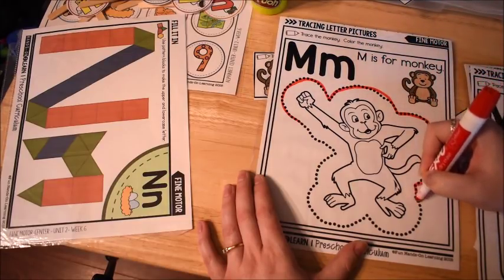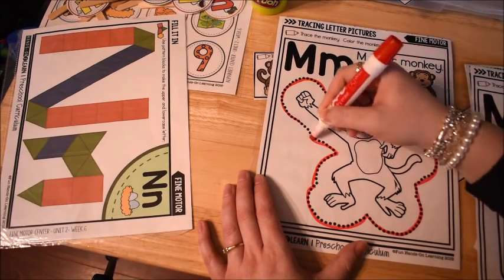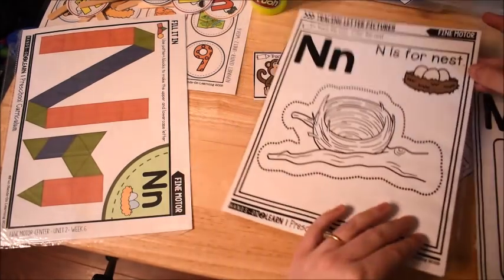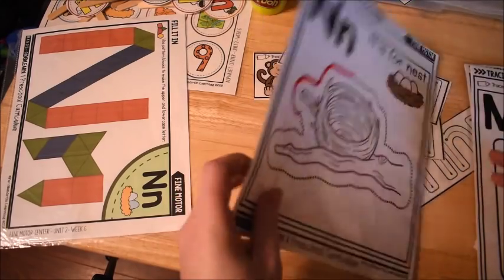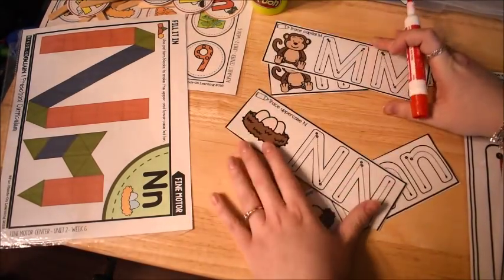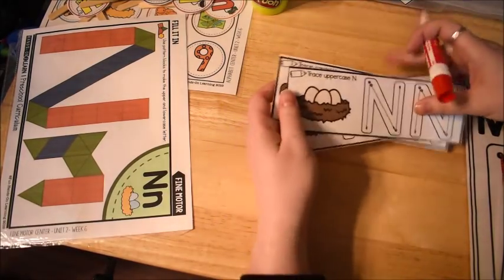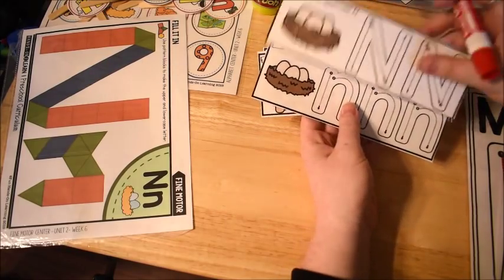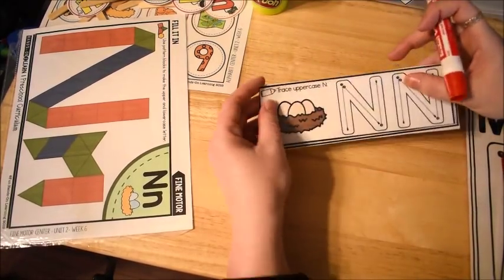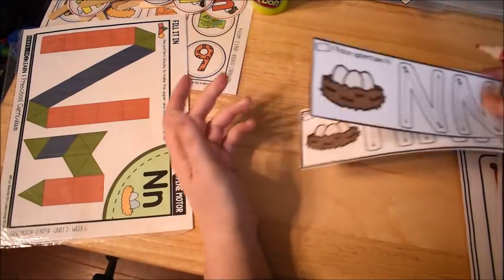You get the idea. And if you have different colored dry erase markers, then they can go ahead and color them too. And then they would do the same thing for nest, obviously. Okay, and then there's also some tracing strips. So you can put these strips on a book ring if you want, so that they can flip through and just practice over and over again. And you could take them in the car with you that way, or whatever you want to do, and they could practice them over and over with dry erase, obviously.